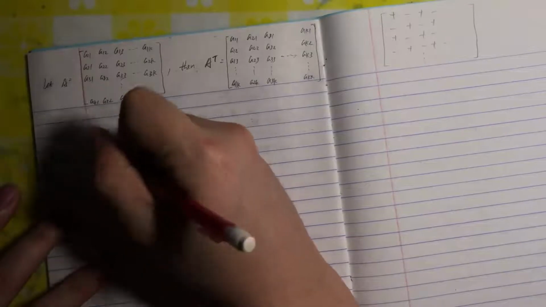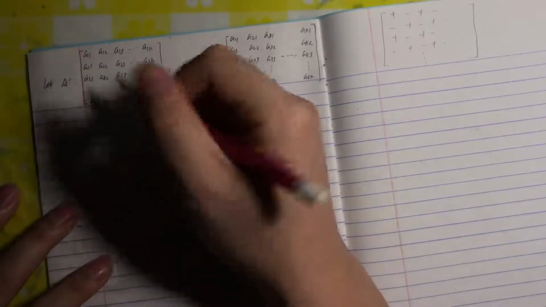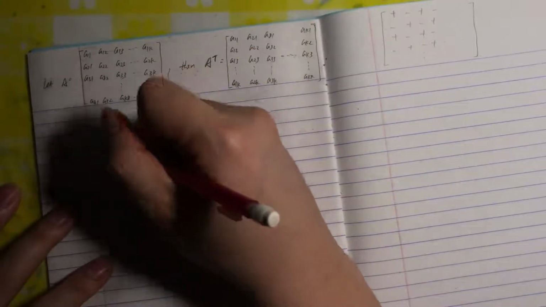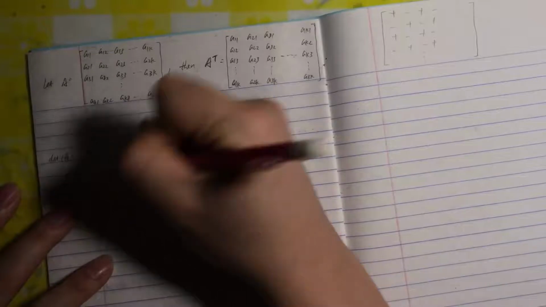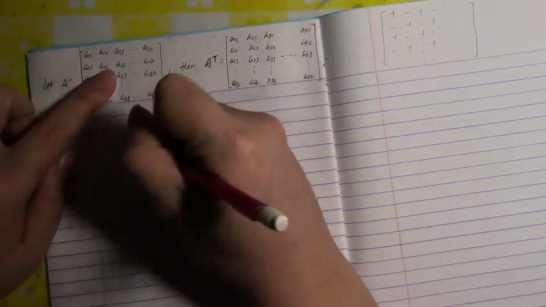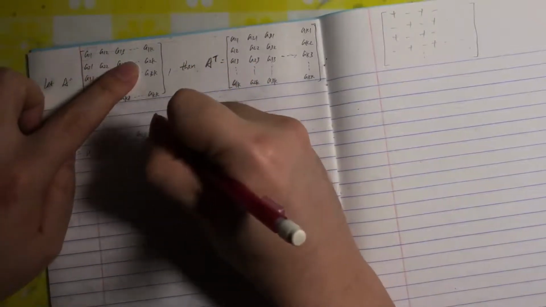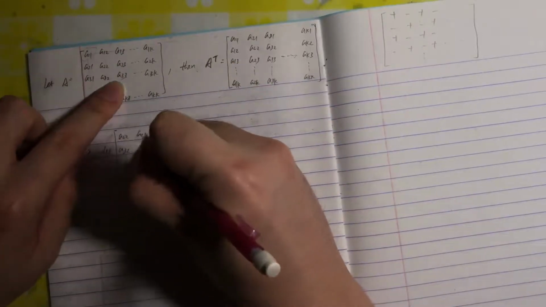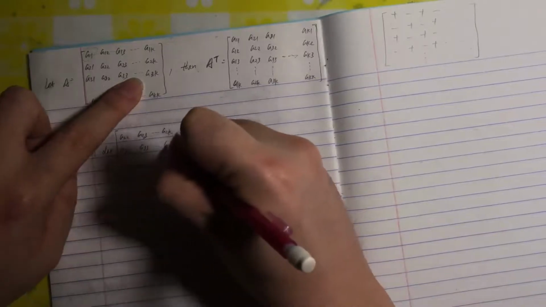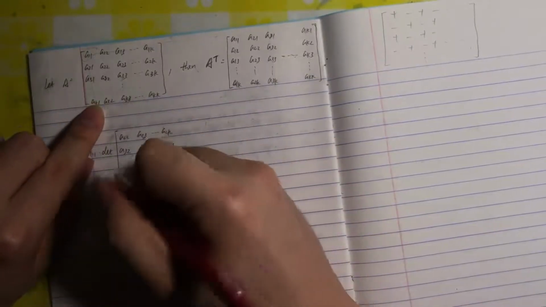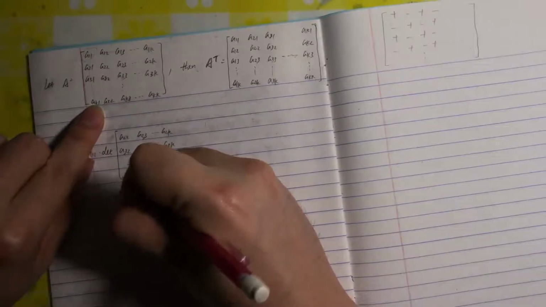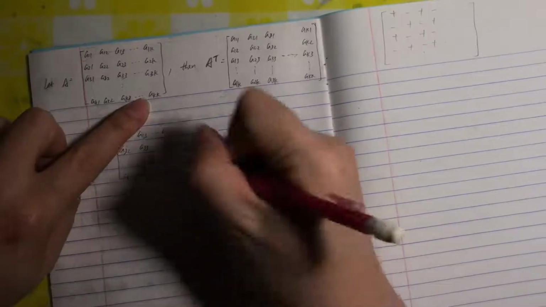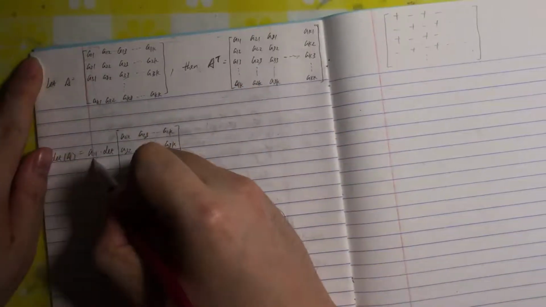So I write positive a11 times determinant of the submatrix by crossing out the first row and the first column. If I cross out first row, first column, what's left is a22, a23, a2k. Second row is a32, a33, and a3k. Last row will be ak2, ak3, and akk. That's the submatrix by crossing out the first row and first column.